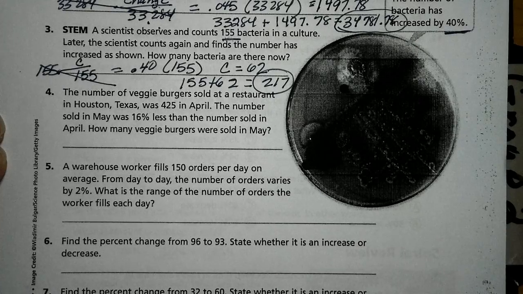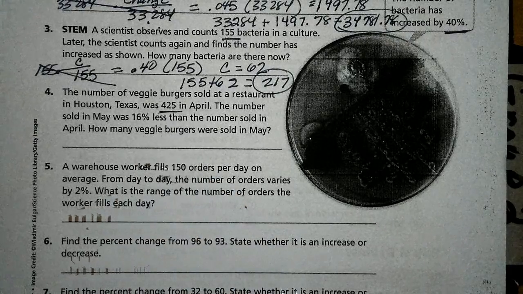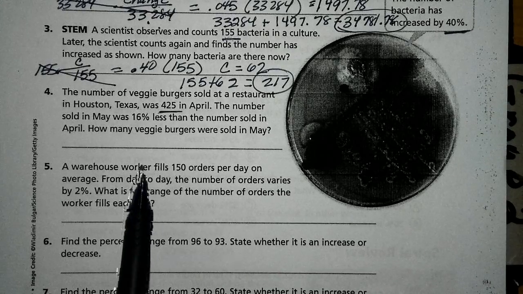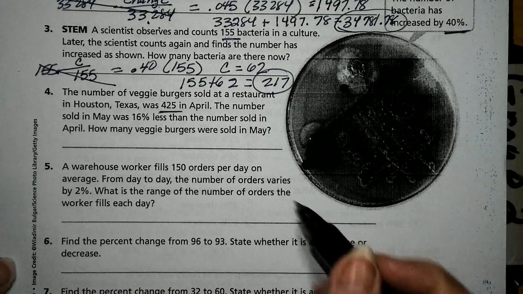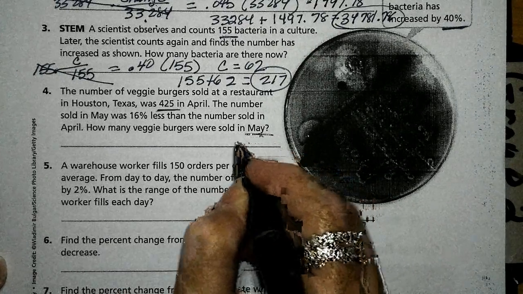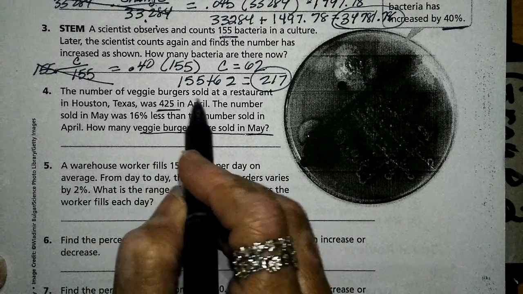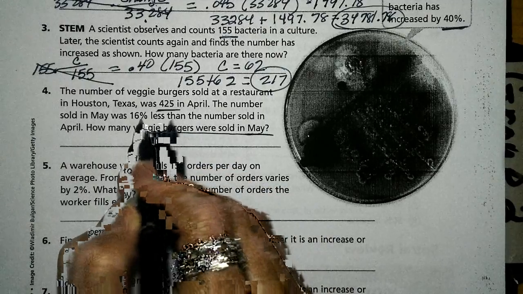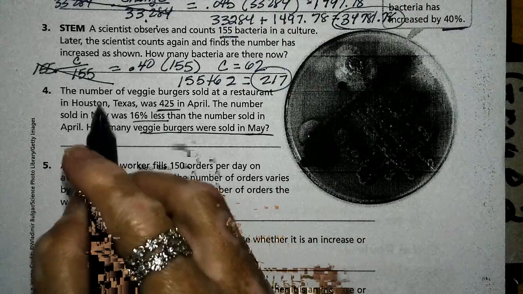I think we have the original. Isn't this the original? Right, the number of veggie burgers was 425 in April, and they want to know how many they sold in May. So this is the original, right? Because it goes April, May. And we know it's going to be a decrease, so it should be smaller. So set the equation up.